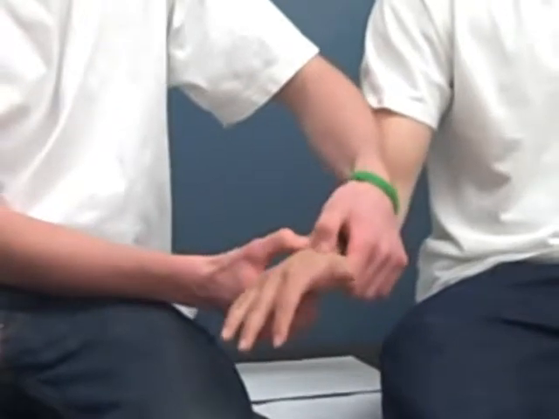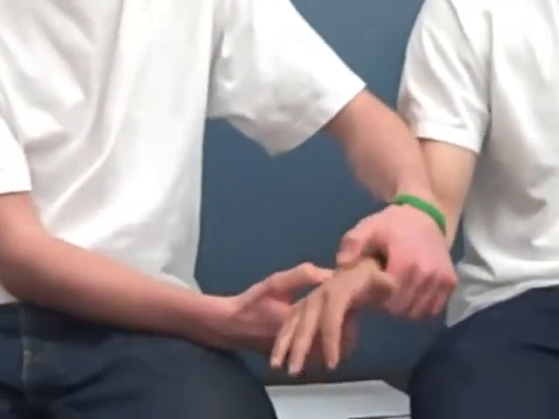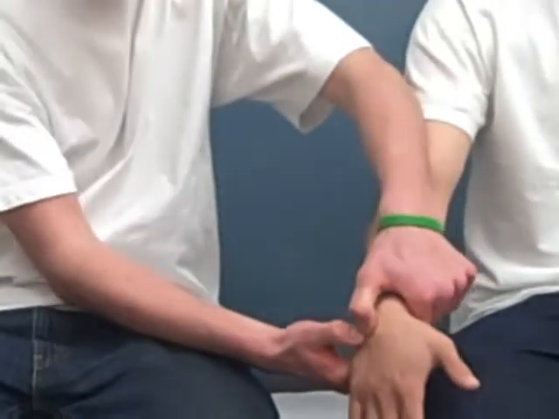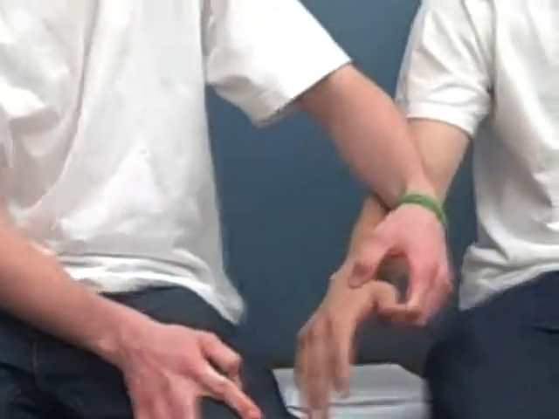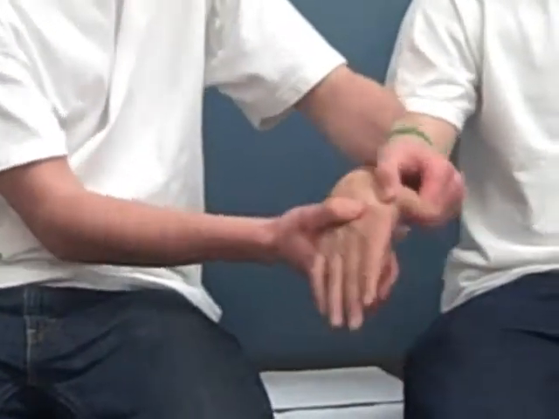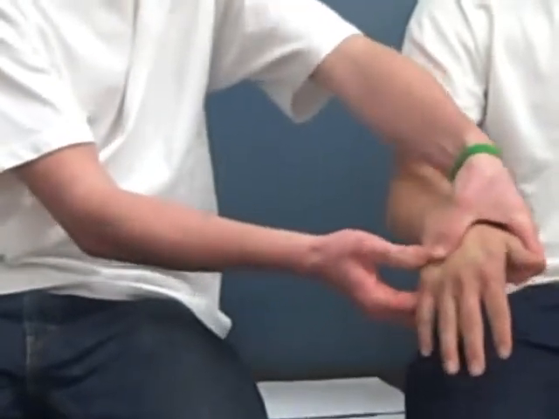In the next row, the more distal row, I will find the trapezoid, trapezium, capitate, and hamate. Next, I'm going to palpate the bones of the hand and fingers, starting with the metacarpals, metacarpal 1, thumb side, 2, 3, 4, and 5.